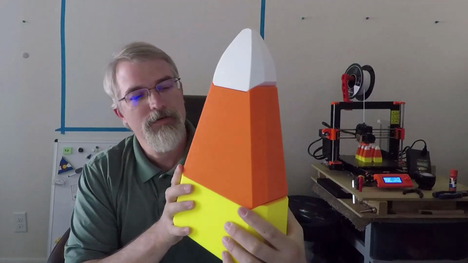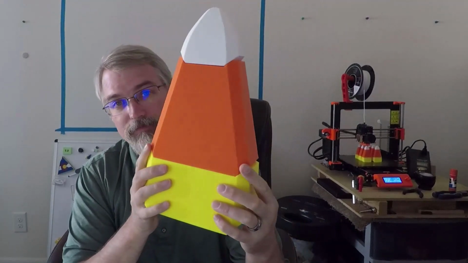Or if you want to fill both of them in candy corn, you could. But this is a lot bigger. Boom, boom, boom. But, you know, it's a lot of fun. Now, let me go over the stats on how I printed this out.